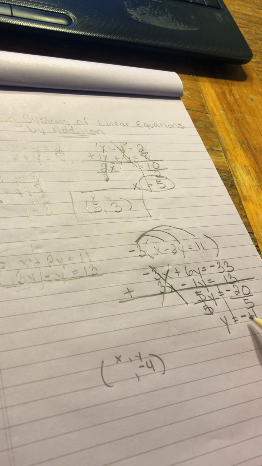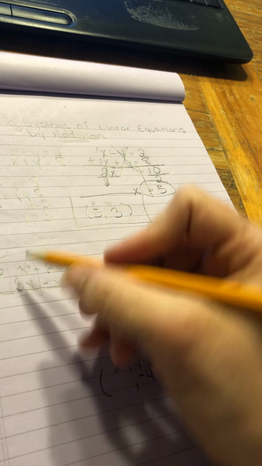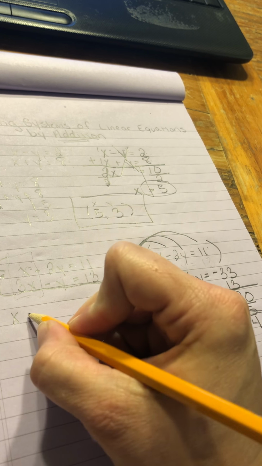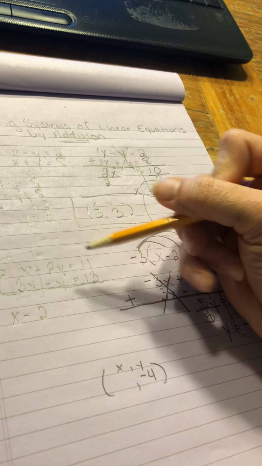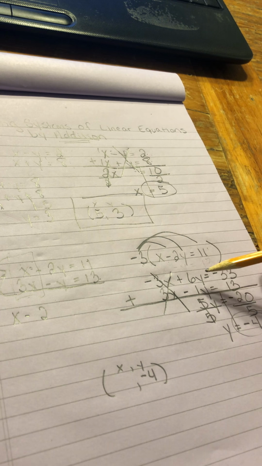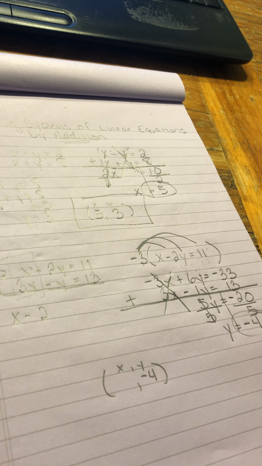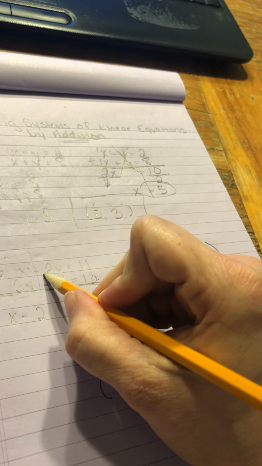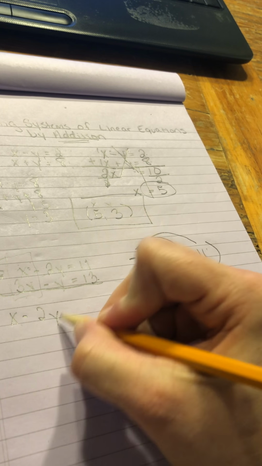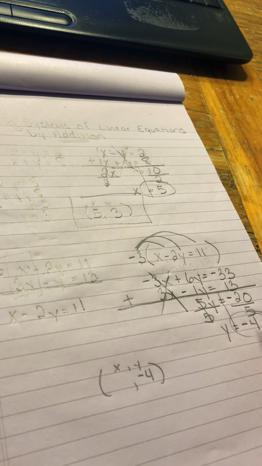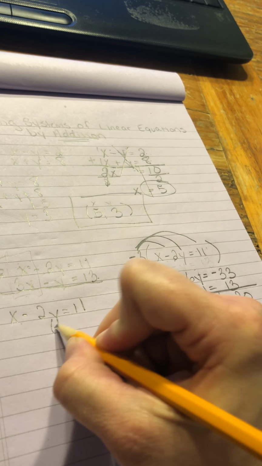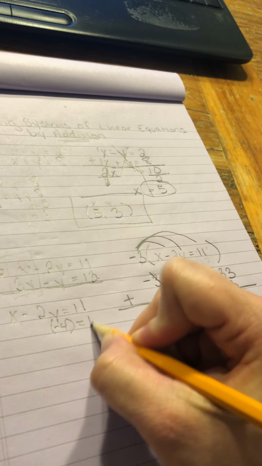So now we got to find our x. So you just choose whichever equation you want. I'm going to choose that first one because that x is already kind of by itself. And I could do this equation, or even this equation, the one that I changed. It doesn't matter which one I use. But I'm going to use x minus 2y equals 11. And in place of y, I'm going to plug in a negative 4.